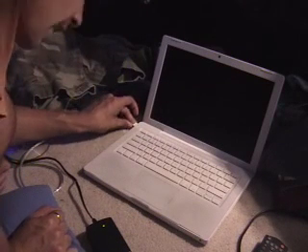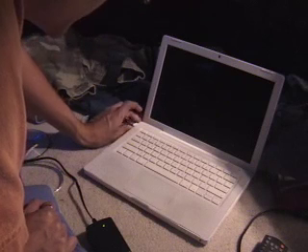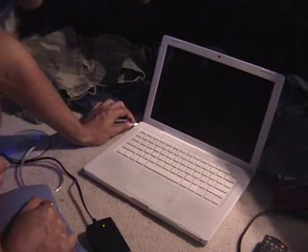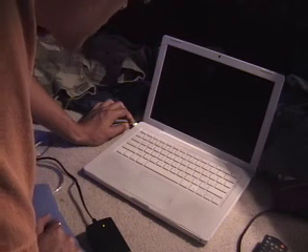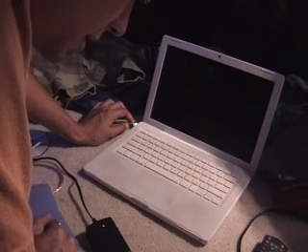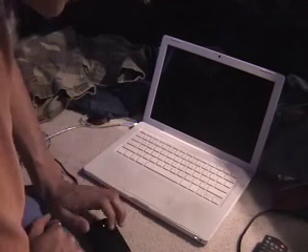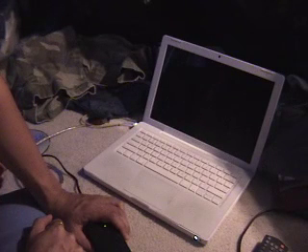Alright, this is gonna be a live capture. I've screwed it all back together. It is a solid MacBook right now. And I'm gonna start it up to see how everything runs. I got everything backed up and such.